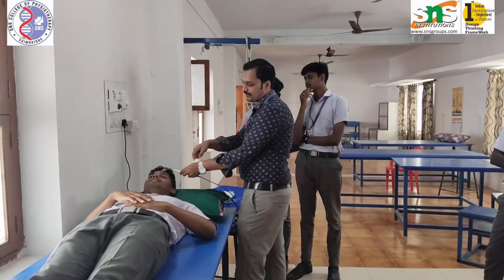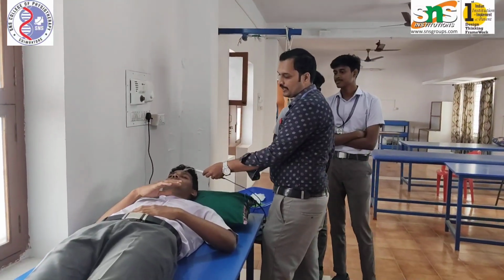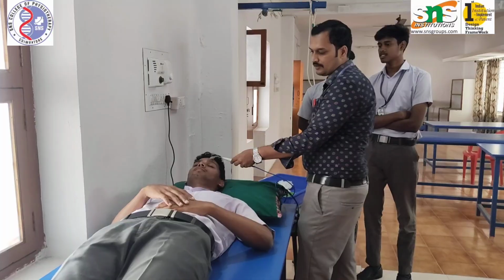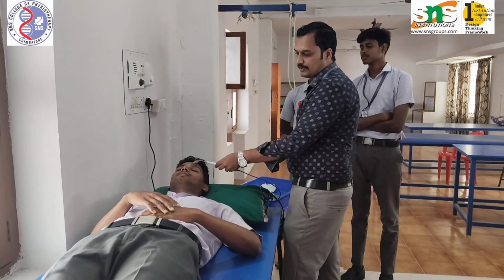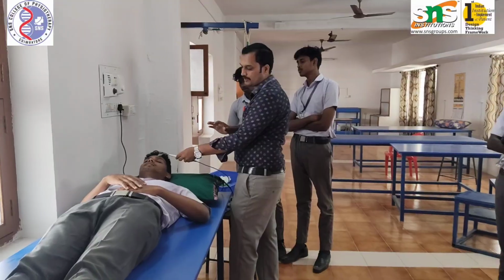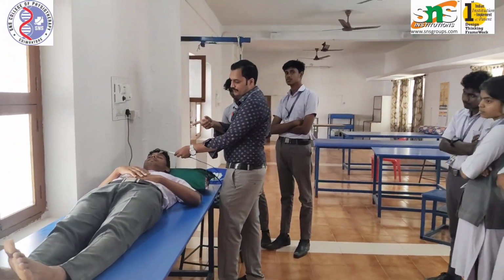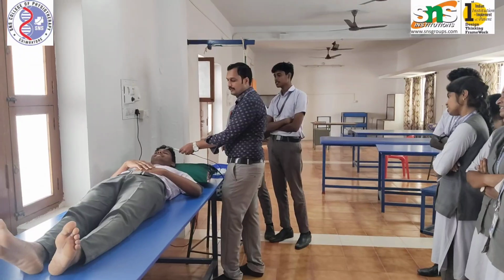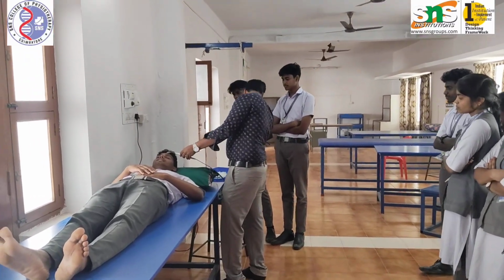Are you seeing the visible contraction over the eyebrows? The eyebrow raises, so this is the visible contraction. Like that we want to give 30 visible contractions. 1, 2, 3. Like that we have to give 30 visible contractions.